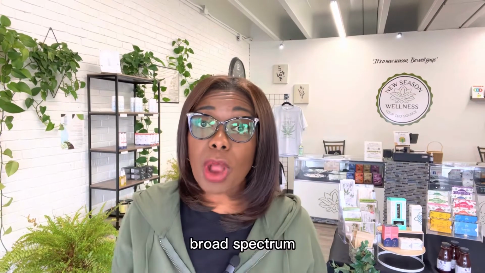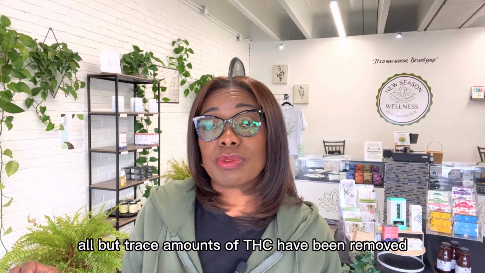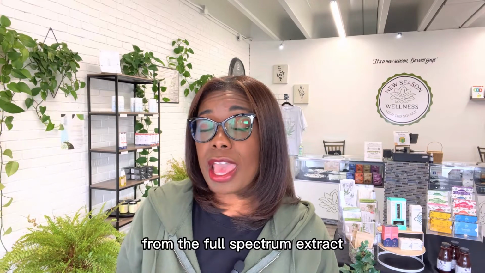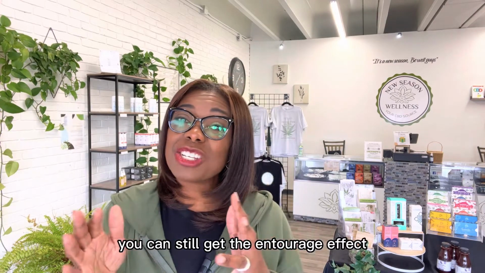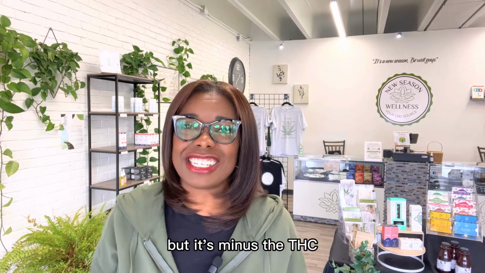When we talk broad spectrum, all but trace amounts of THC have been removed from the full spectrum extract. You can still get the entourage effect of all the compounds in the plant, but it's minus the THC.